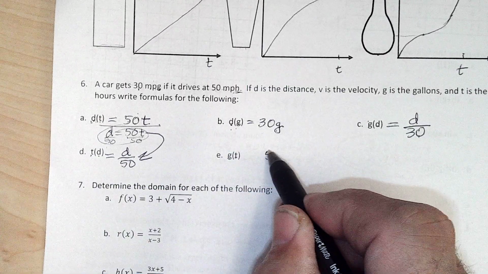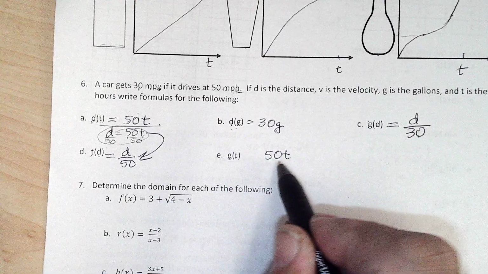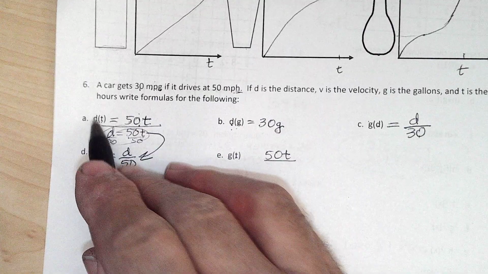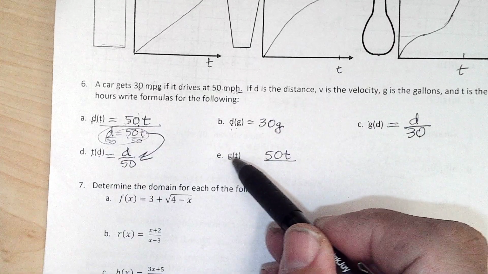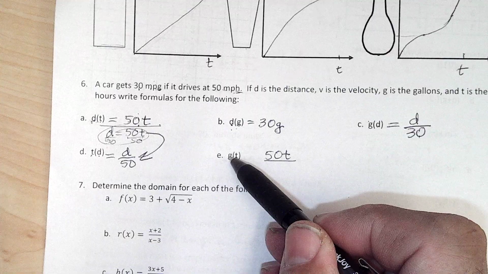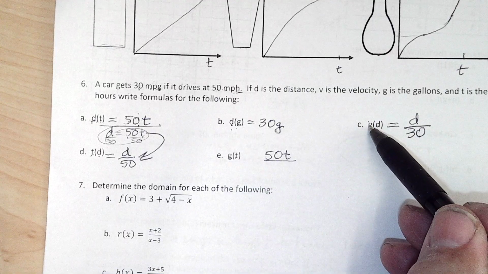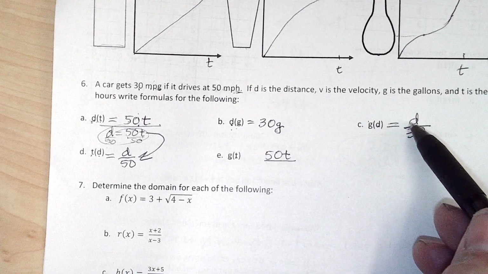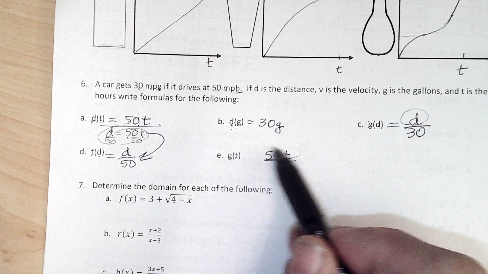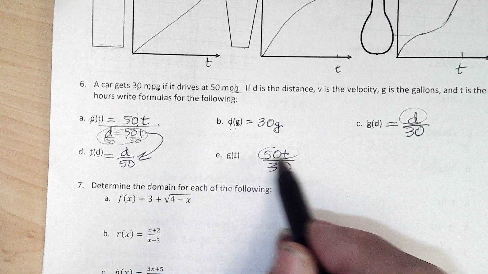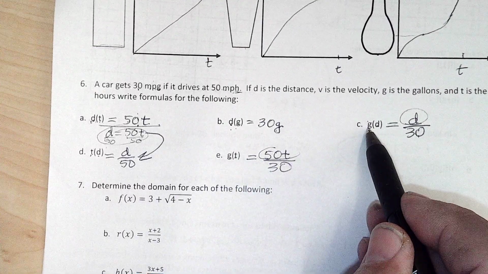And 50T gives me a distance. So now, is there one that I can end up with G starting with D? Well, right here, I can end up with G if I start with D by taking the distance. This was the distance, remember? The distance divided by 30, and that gives me G.